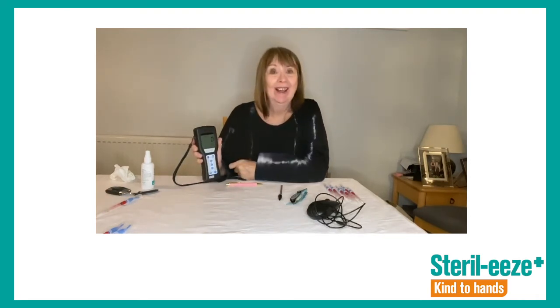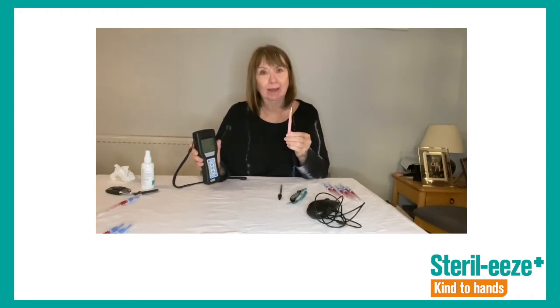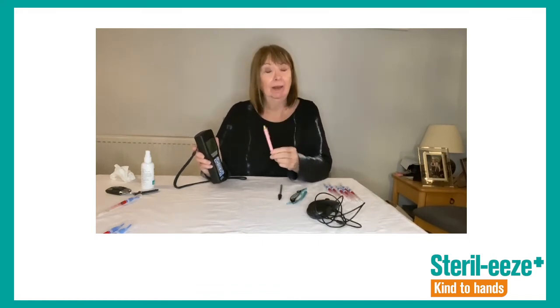Look at that, none. That has been so effective on that pen. That's amazing. That is a 99.99% reduction. This is the level of reduction that is claimed in the laboratory when they do the surface test. So again, it's proved that it's effective here.